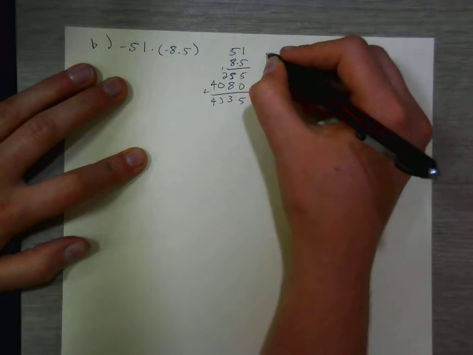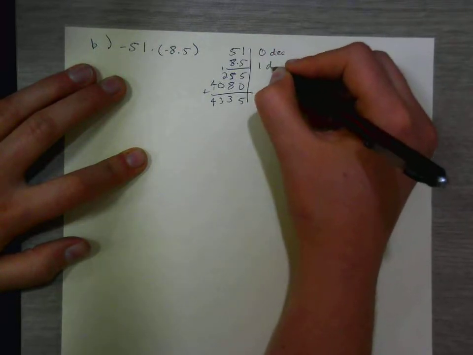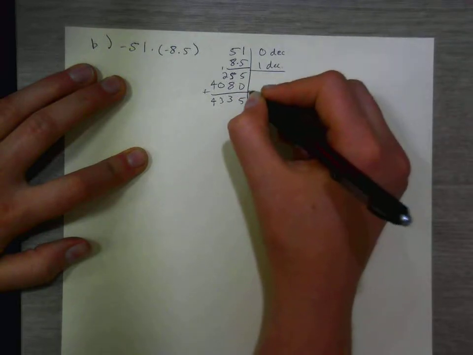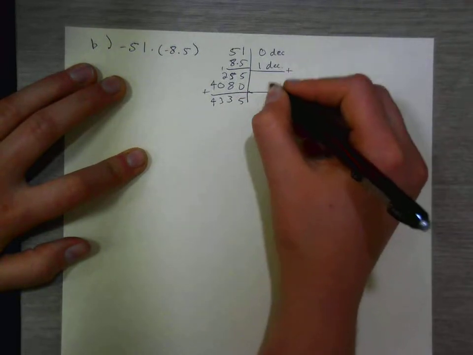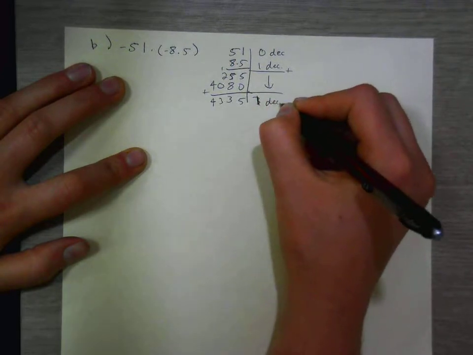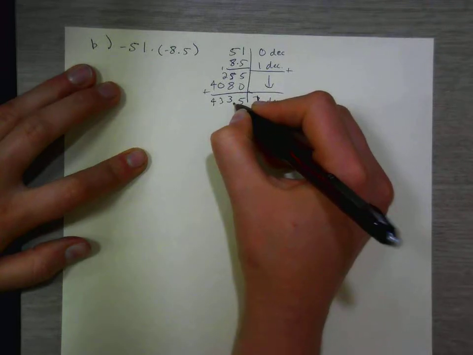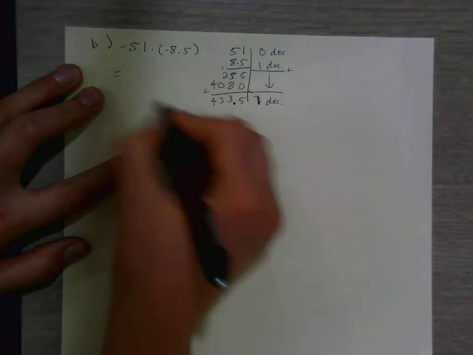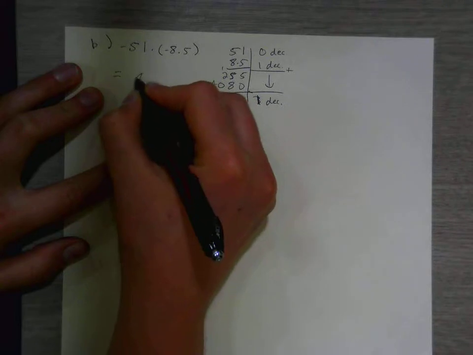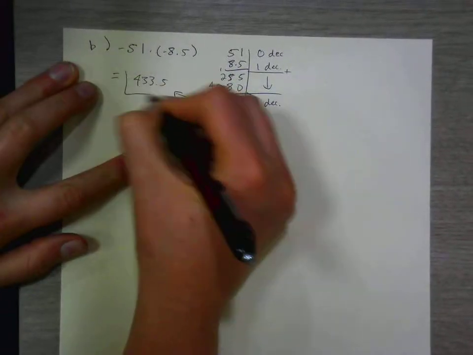Now we have 0 decimals here, 1 decimal here. So our total is going to be just 1 decimal place because we have 0 and 1, so it becomes 1. So we only have to carry the decimal place over to here. Then for our answer, 433.5, signs are the same, so it is positive.